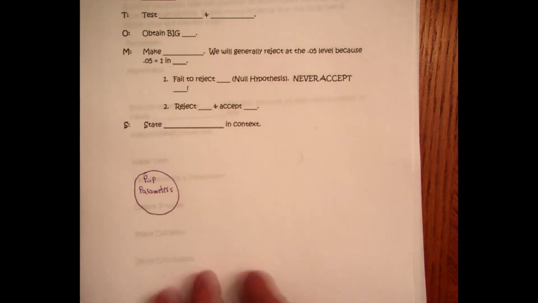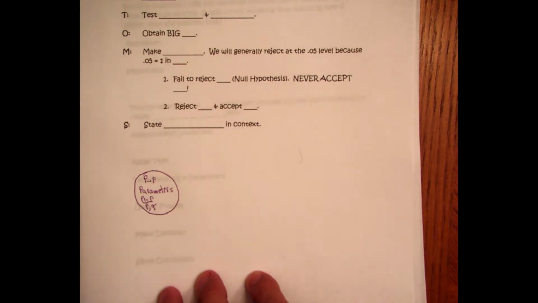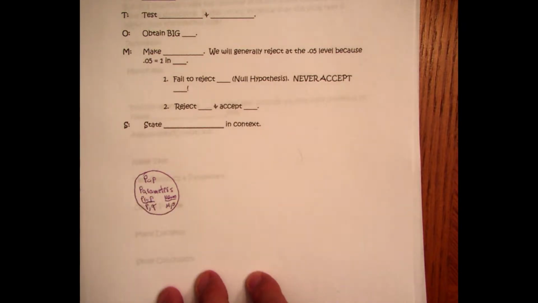If we're dealing with proportions, then those parameters are p and q. If those are means, then those parameters are mu and sigma.